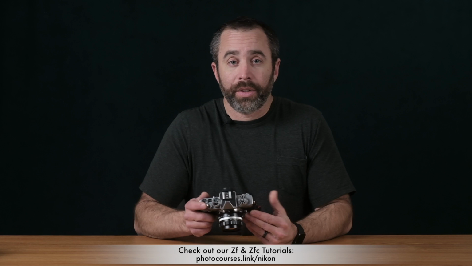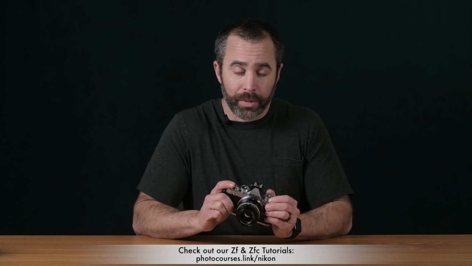6,400 isn't high enough in that low light, so how do I increase that without having to reprogram it in the menu? Well, the quickest way to do that is to just rotate the ISO dial on the top of the camera to something higher than your maximum. Remember that that ISO dial sets your minimum auto ISO.